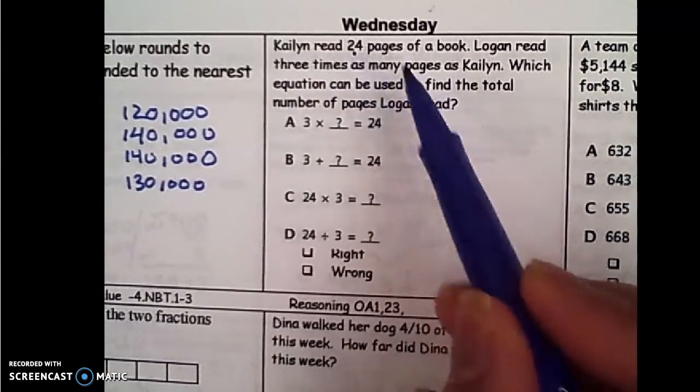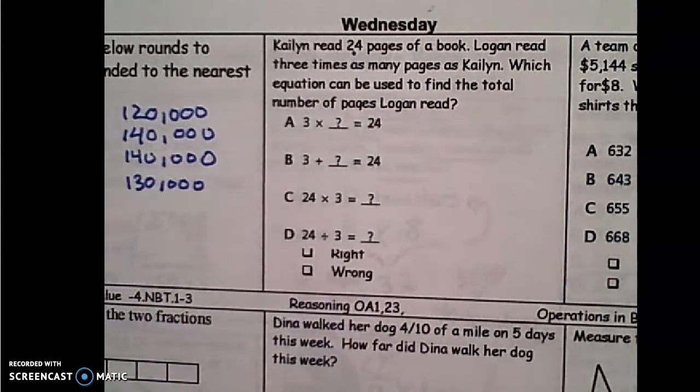Kaylin read 24 pages of a book. Logan read 3 times as many pages as Kaylin. Which equation can be used to find the total number of pages Logan read? Okay, so let's read it again. This time we'll mark it up.